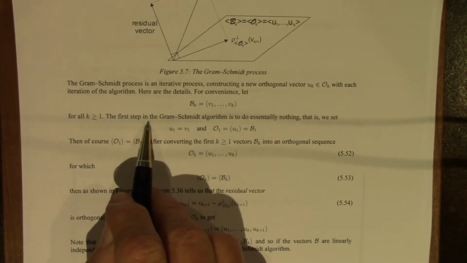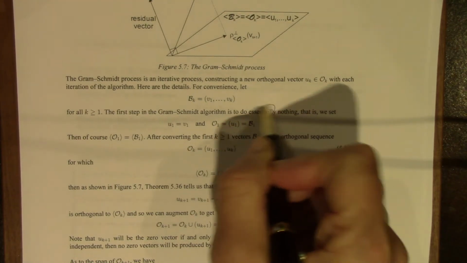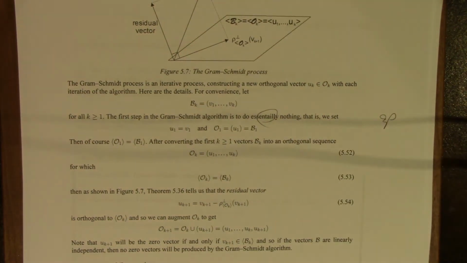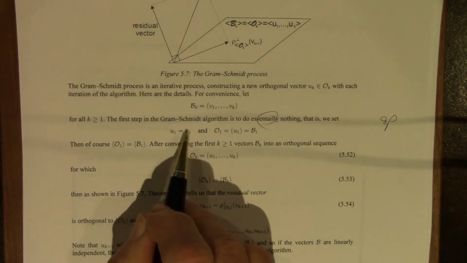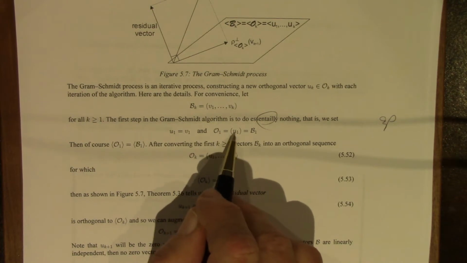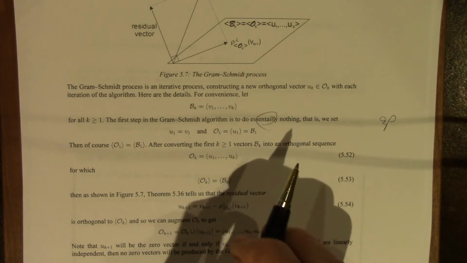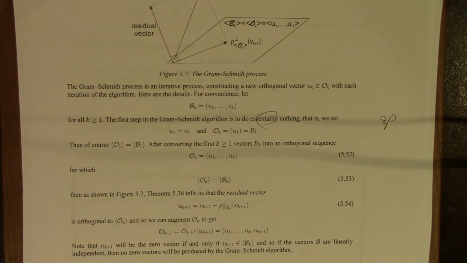The first step in the algorithm is essentially to do nothing. We set U1 equal to V1 and O1 equal to the very short sequence containing only one term, U1. In other words, O1 is equal to B1. And so, of course, the first running spans are equal.